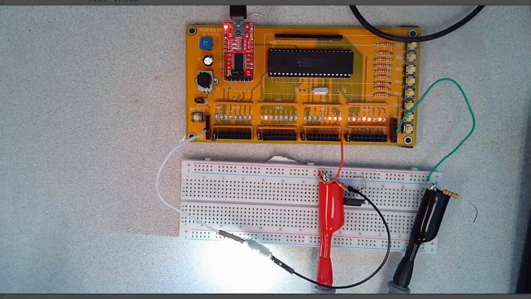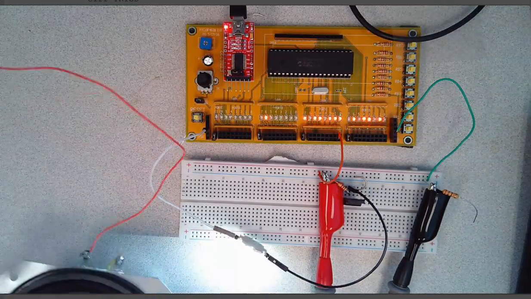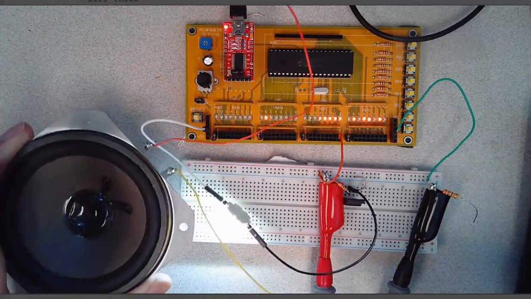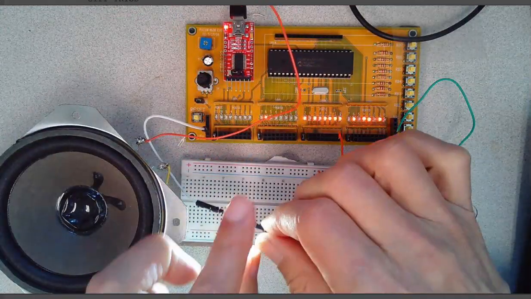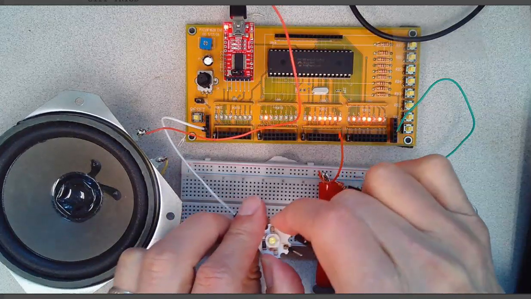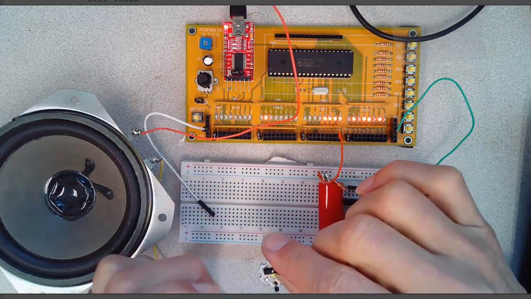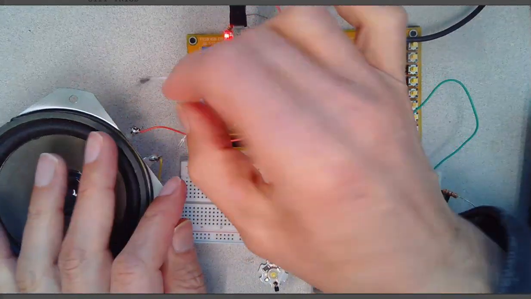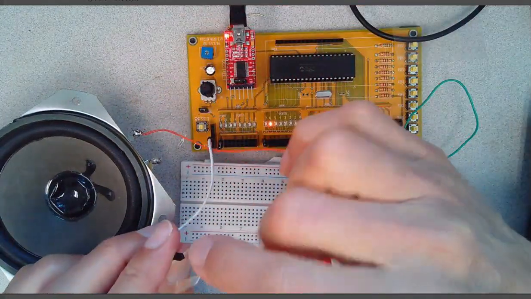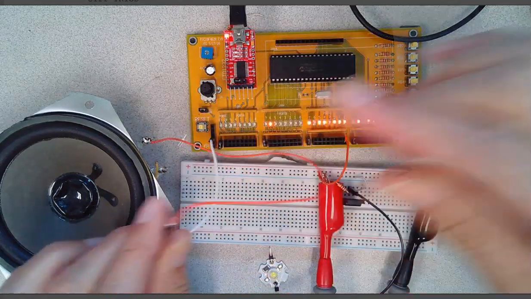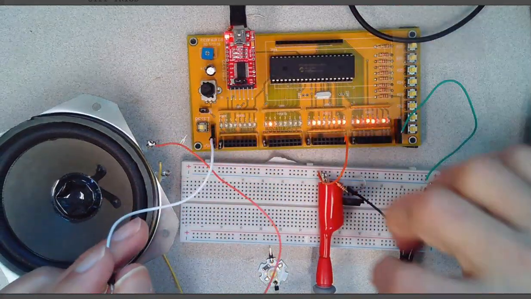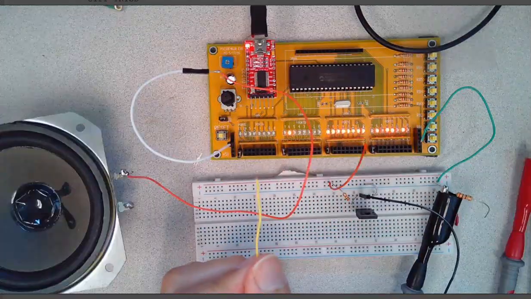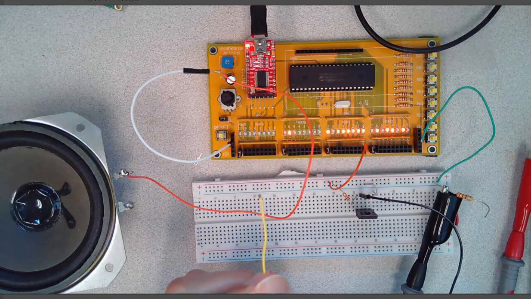If instead of having the transistor turn an LED on and off, I replace that with a speaker. So here's my speaker. It's a bigger speaker because I'm special. Take out the LED, replace it with a speaker. So here's one side of the speaker, here's the other side of the speaker. And it's not working. Not working because my wire broke.